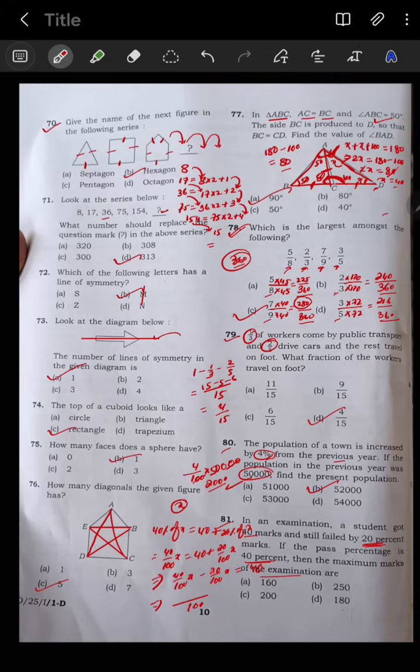Then 40 minus 20, it will be 20x is equal to 4000... then dividing, 20 into 40, 2 times. Now x equals 100 into 2, it is 200. So option C is your correct option.